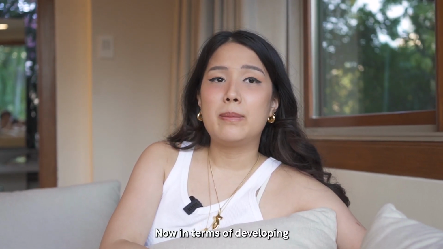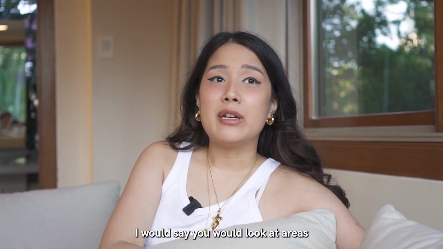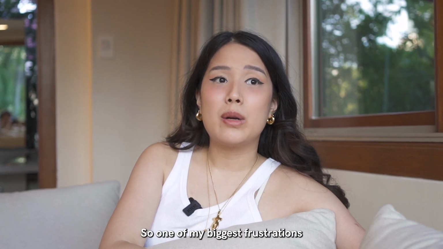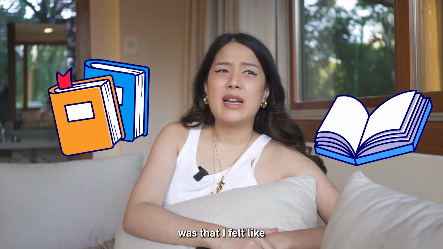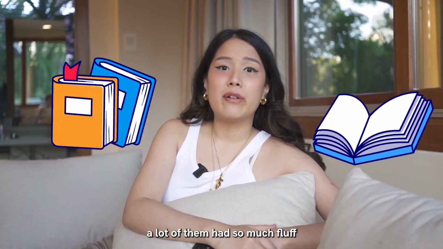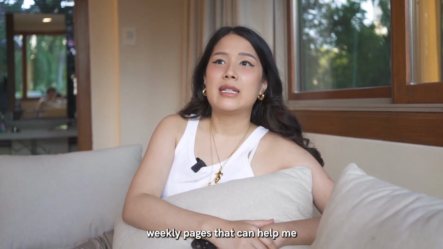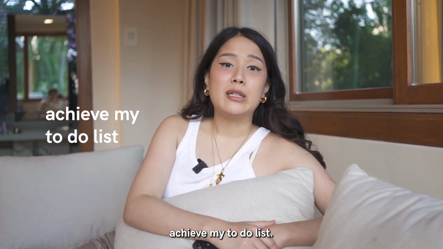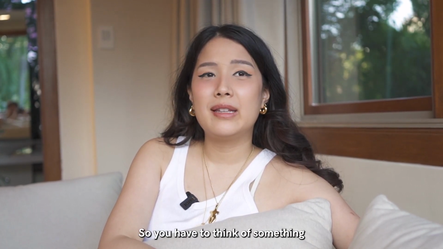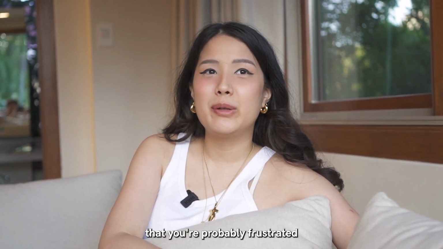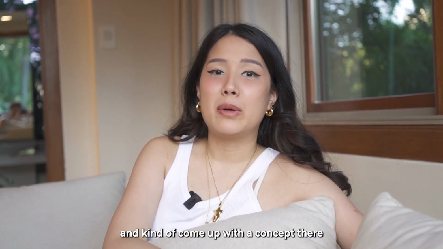Now, in terms of developing a winning product, I would say look at areas you feel are missing. One of my biggest frustrations when collecting my own planners was that a lot of them had so much fluff. I wanted very functional pages, weekly pages that can help me achieve my to-do list. That's the reason why I created the planner. So you have to think of something that you're frustrated with in your everyday life and start from there and come up with a concept.